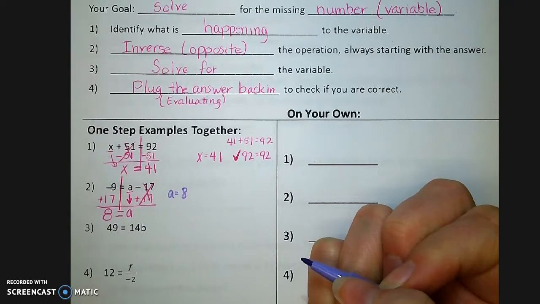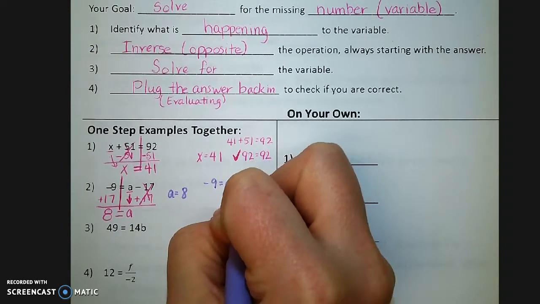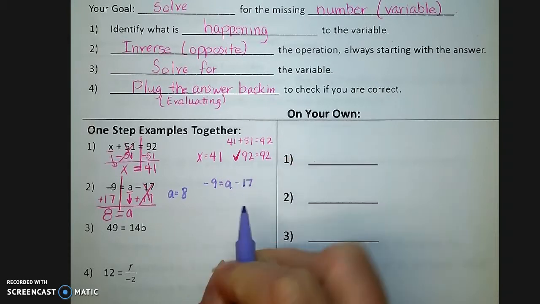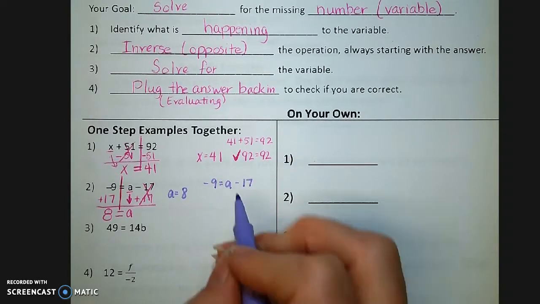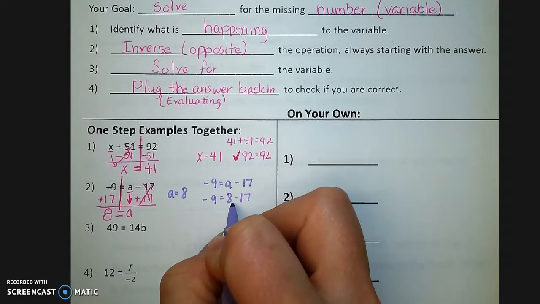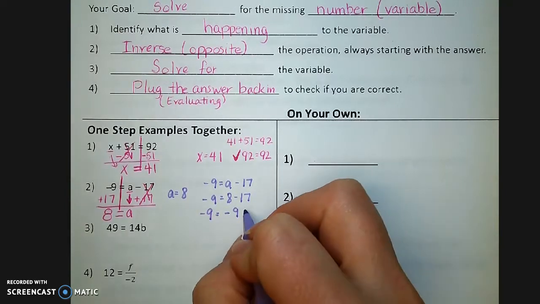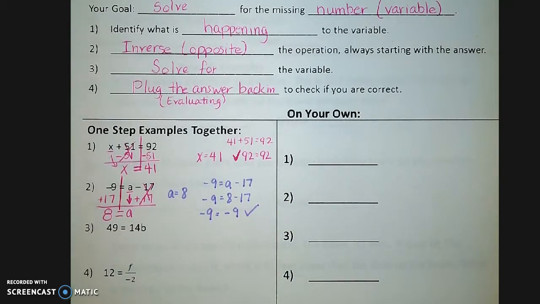So I'm going to go back and plug it in. I had negative 9 equals a minus 17, and I'm going to put my 8 right there. So negative 9 equals 8 minus 17. Well, 8 minus 17 is negative 9, and negative 9 does indeed equal negative 9. So my answer checks out.